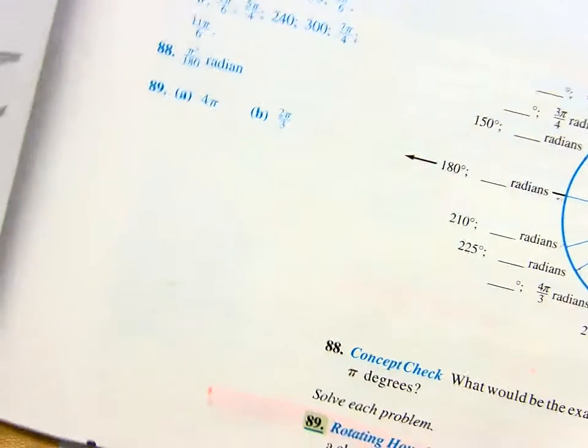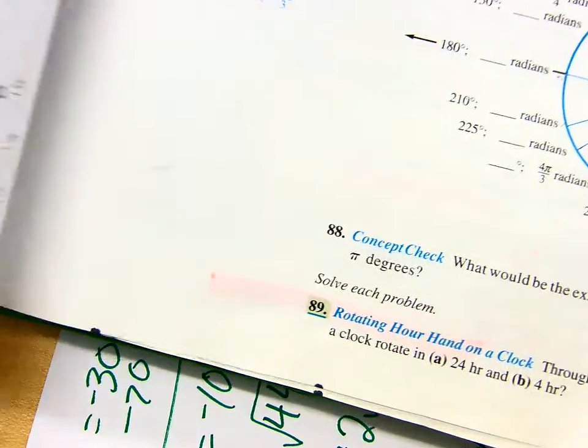Okay, we had 2 word problems to talk about. 89 at the bottom here says, I don't know if I can get this on the screen.